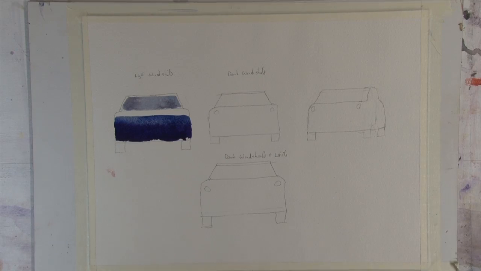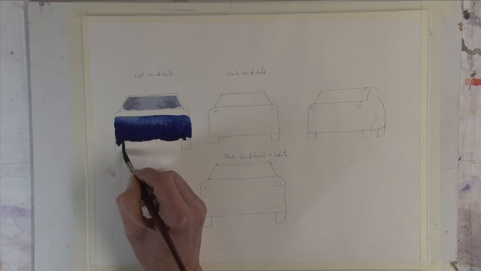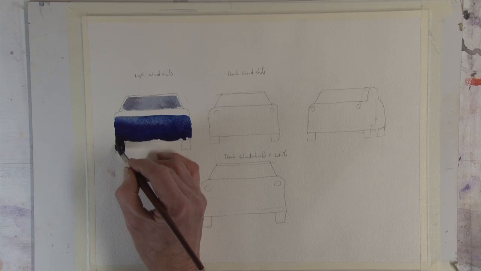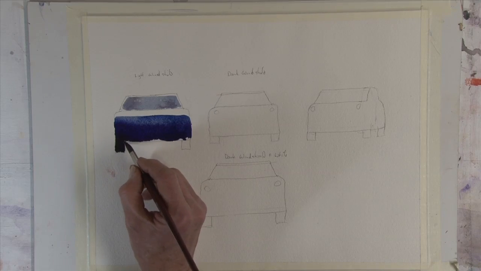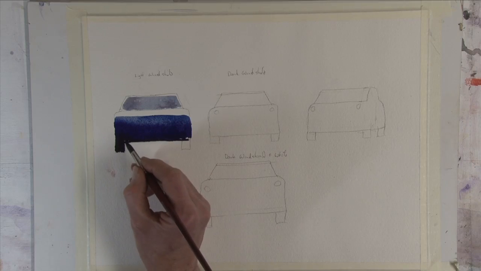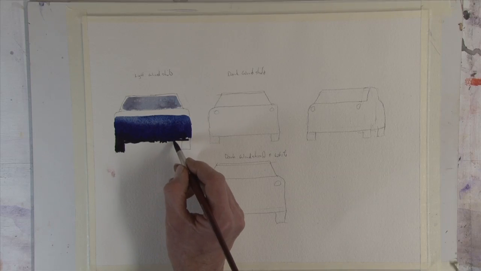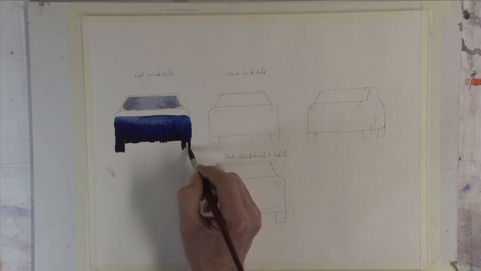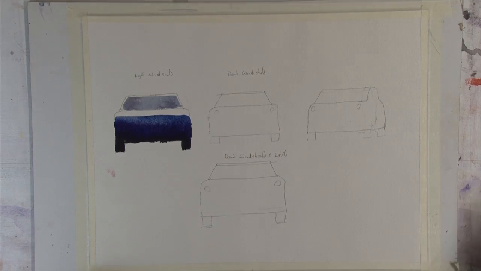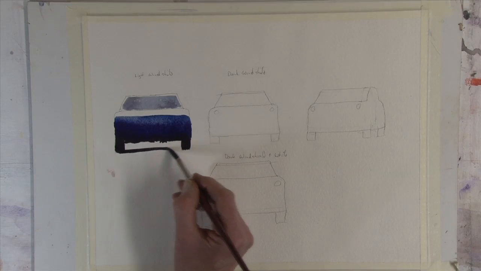Then almost always I use my black, in this case neutral tint, to do the tires. Often it's dark under the body, and you actually may see bits of stuff hanging down there. And then the last thing, always a shadow connecting those wheels.